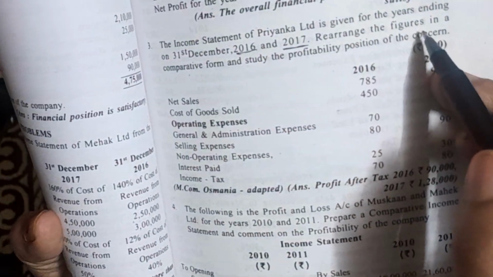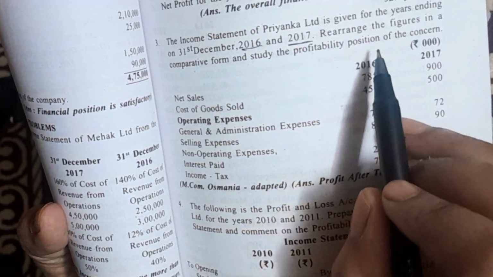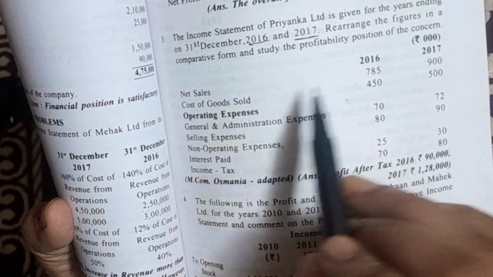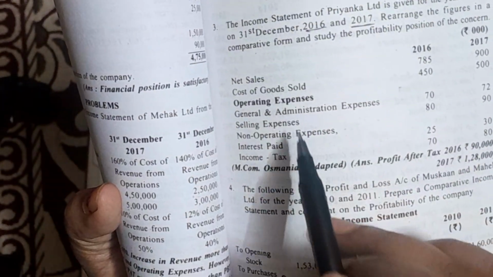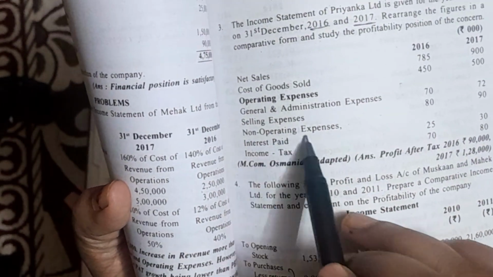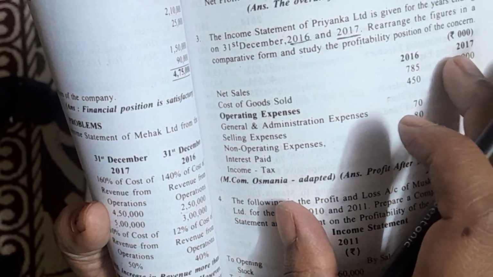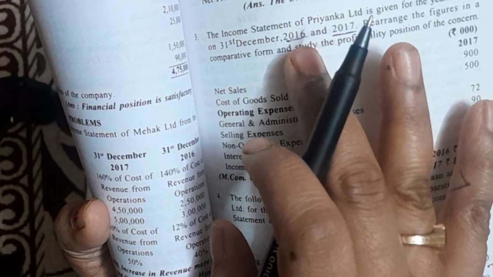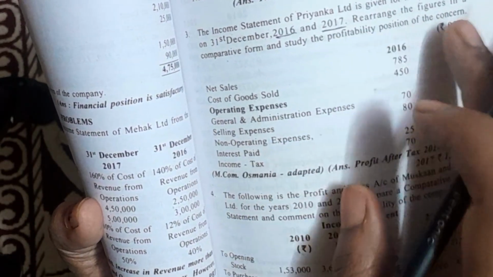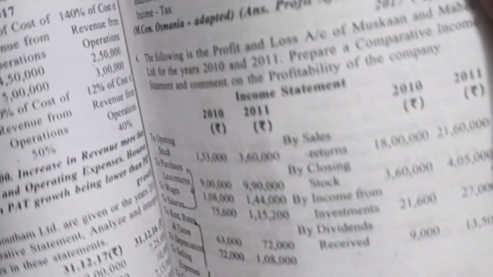Rearrange the following in a comparative form and study the profitability position of the concern. Net sales for 2016 and 2017, operating expenses, and non-operating expenses are given.